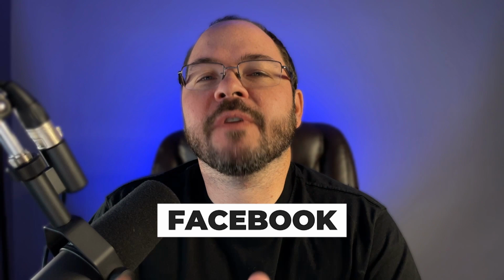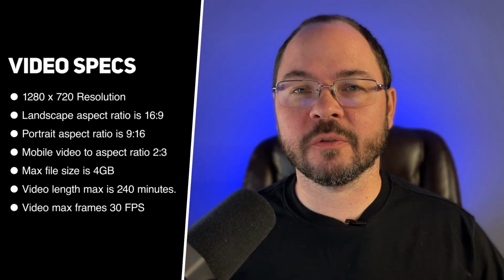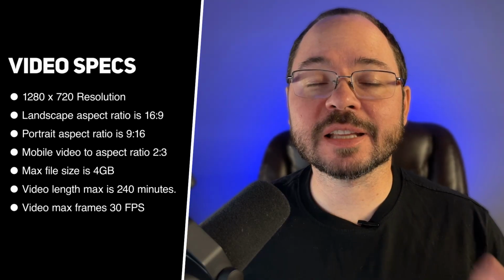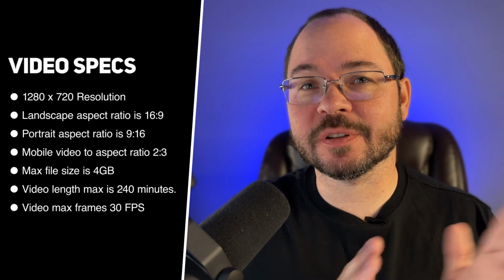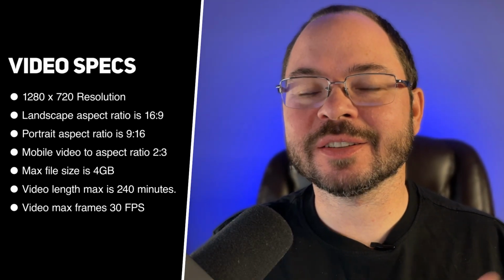First, let's start with Facebook. The recommended video dimensions are 1280 by 720 for landscape, shooting it long ways, and also for portrait, shooting it up and down. The landscape aspect ratio is 16 units to 9 units, and the portrait aspect ratio is the opposite of that. It's 9 to 16 units.